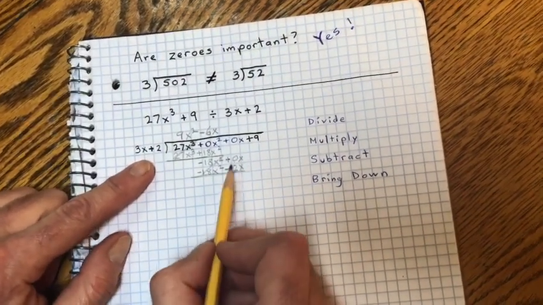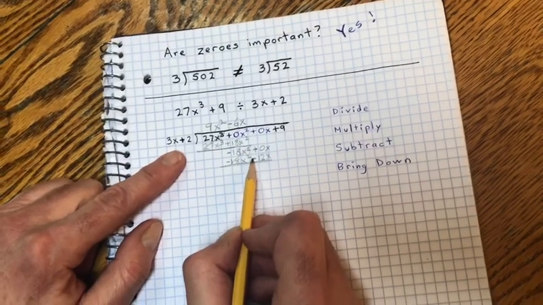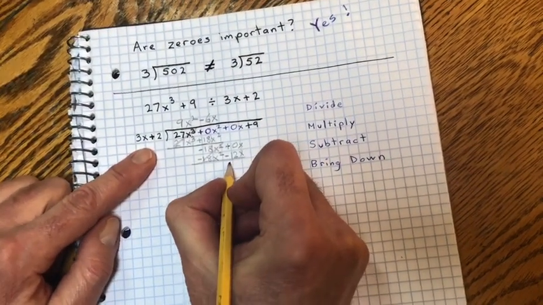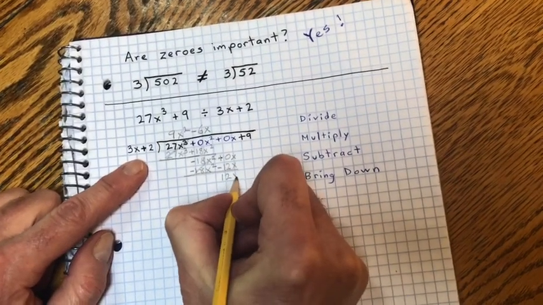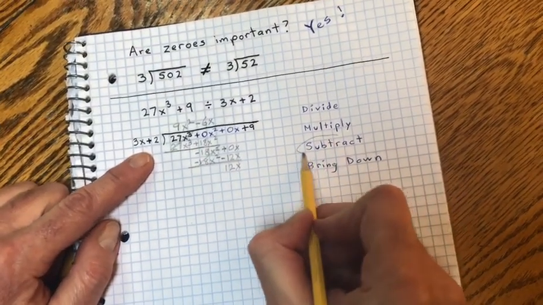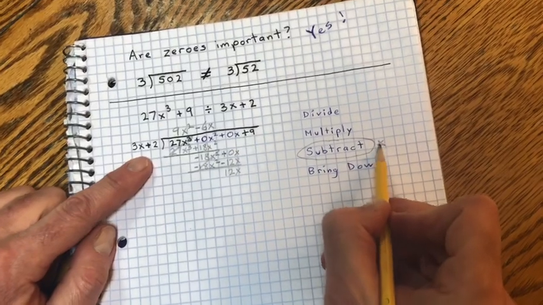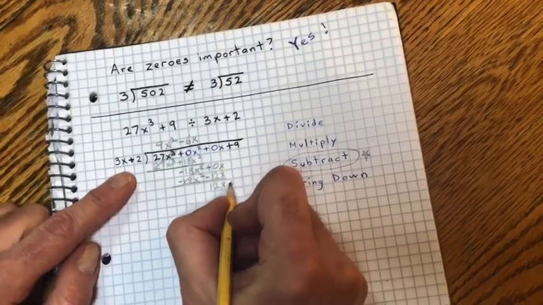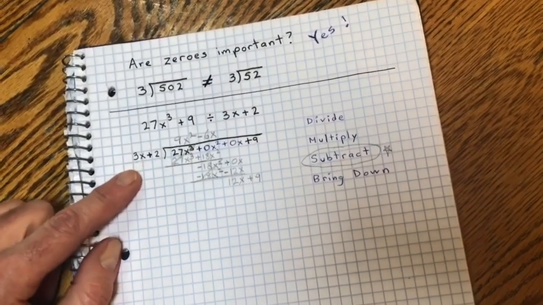Must. 0 minus a negative. Oh, that's plus. Minus a negative, you know that. But it's easy to forget. That's the thing I'm most worried about on these, the subtracting step. And then we bring down our 9. Let's see here.